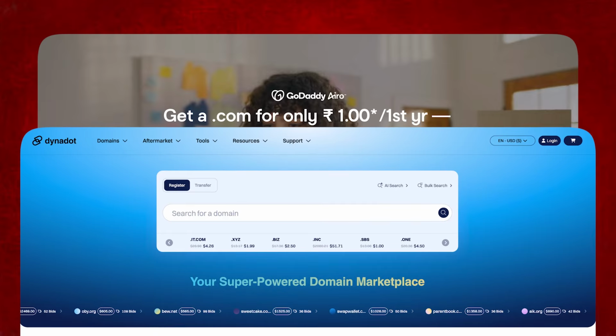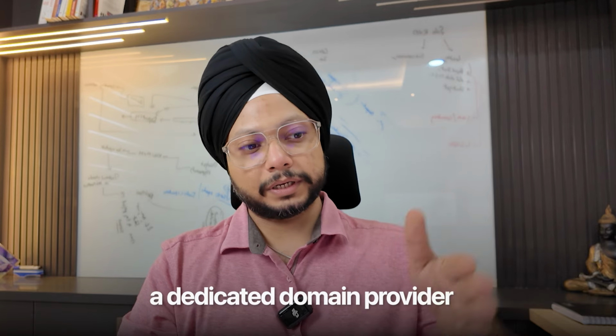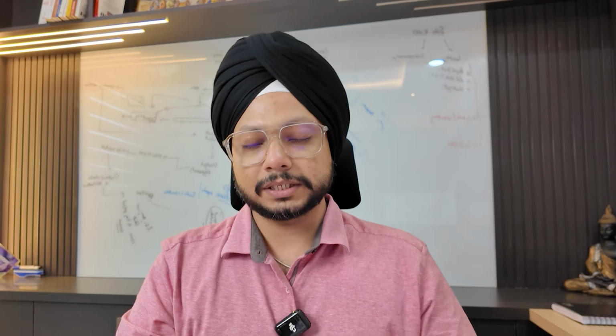And the other part is that you buy a domain separately, something from GoDaddy or maybe Dynadot, which are ICANN-registered providers, and then you can connect the domain. I would suggest going with a dedicated domain provider. The reason is, when you make your website with AI builders and then buy the domain from that specific tool, the AI builder, you buy the domain from that.